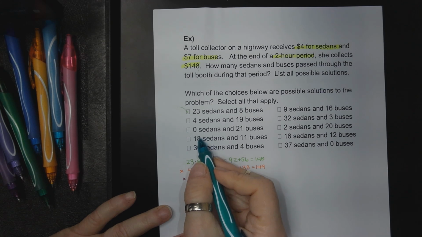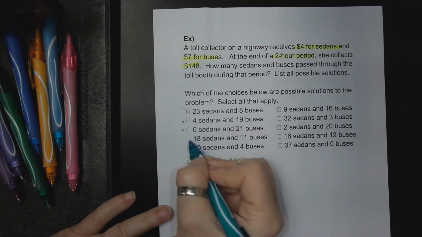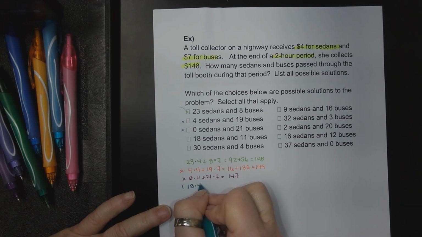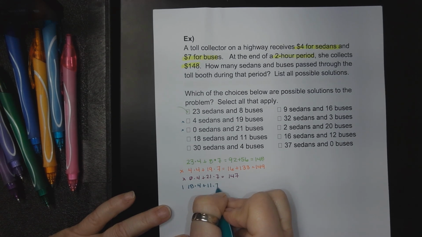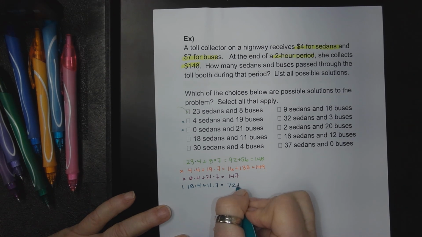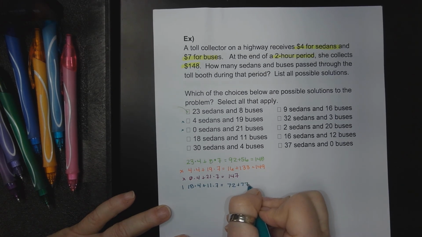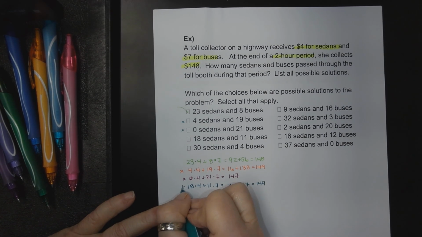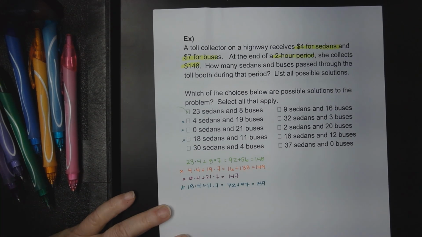So the next one we go to, this one was bad, this one was bad. Let's go to this one. Ooh, 18 times 4 plus 11 times 7. So that's going to be 72 plus 77. That equals 149. So he's bad. Not him.